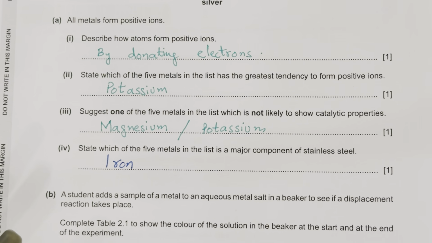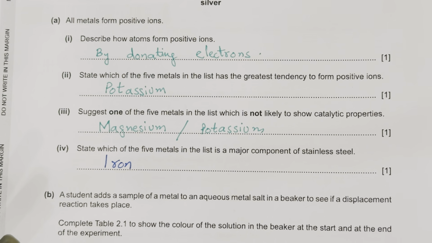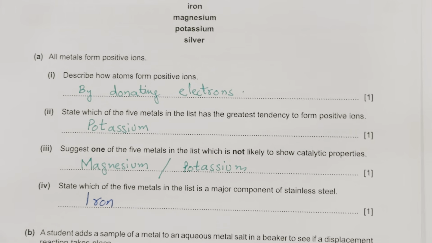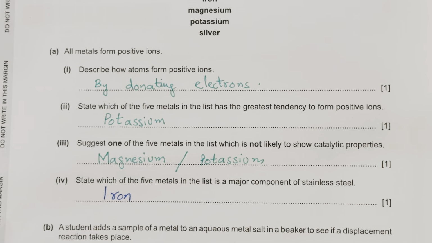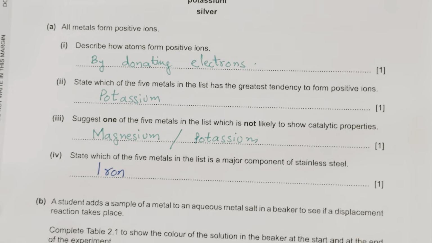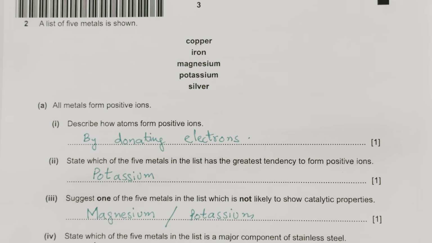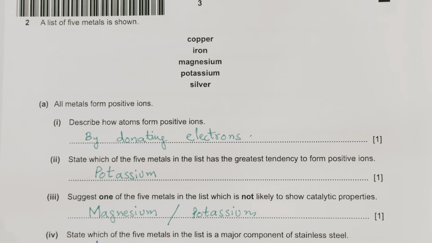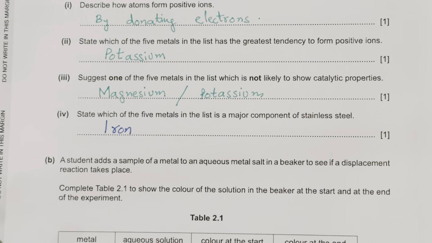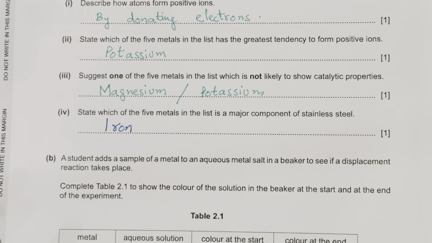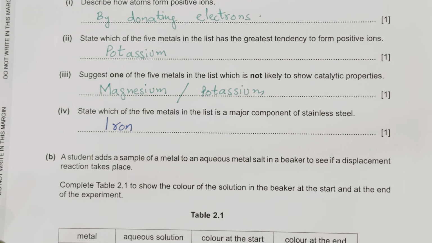Next part is that state which of the 5 metals in the list has the greatest tendency to form a positive ion. We note that lithium, potassium, rubidium, cesium, francium are in group 1, and in group 1 we can see that clearly potassium forms a positive ion most easily. So we're going to write that. Suggest one of the 5 metals in the list which is not likely to show catalytic properties. So you can write magnesium and potassium, because from the above list we know that copper, iron and silver are transition metals, and magnesium and potassium are only metals, not transition metals. Fourth part, which of the 5 metals in the list is a major component of stainless steel? We know that the major component of stainless steel is iron, so we're going to write iron in the answer space.